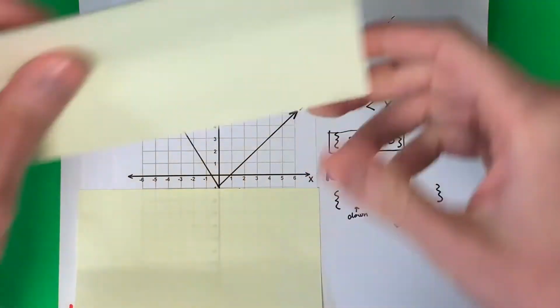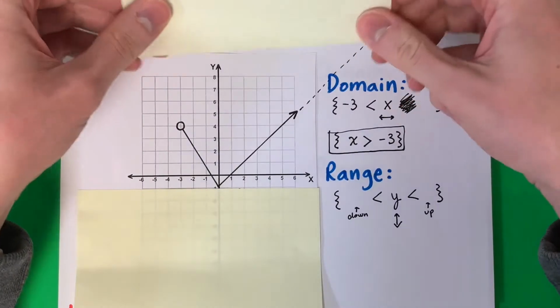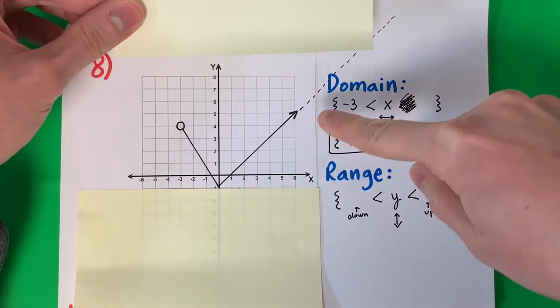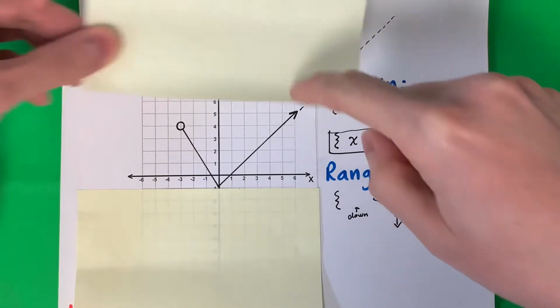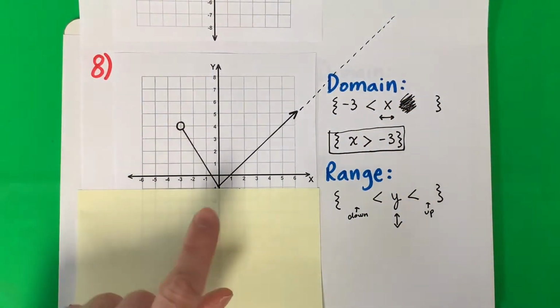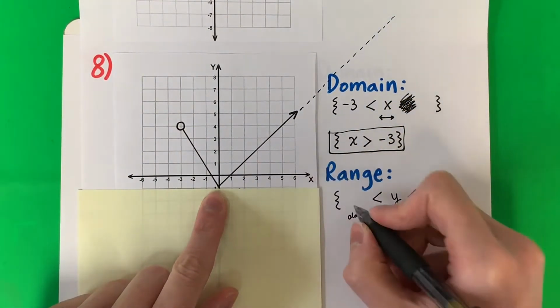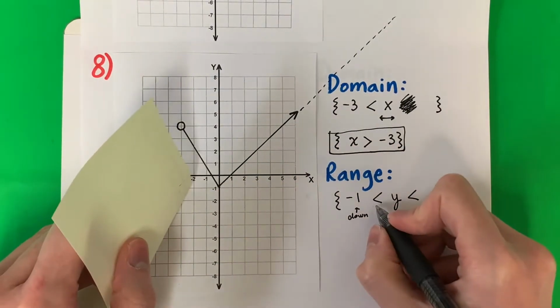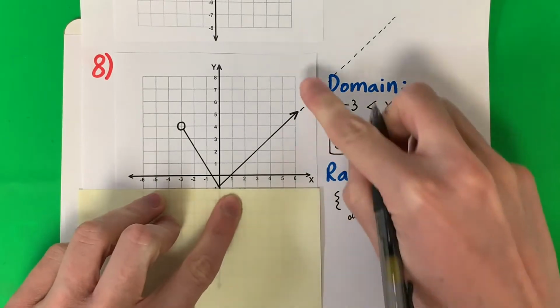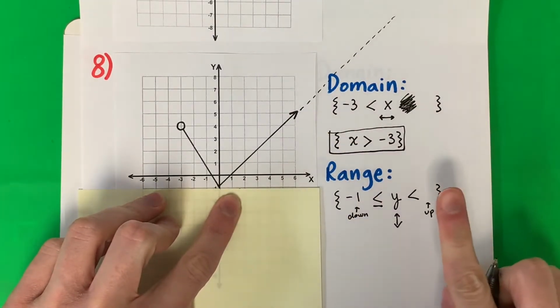And then for the up, I cannot put it because it keeps continuing up. So no sticky. So for my down, it's negative 1. And it's just a line, regular line. So yes line. And up, there is nothing.